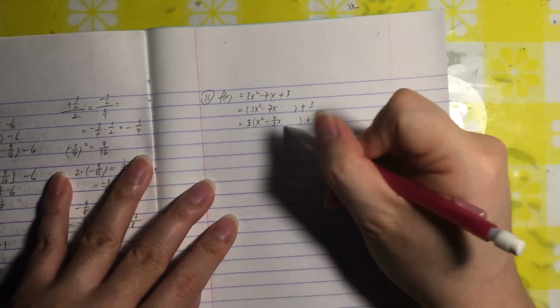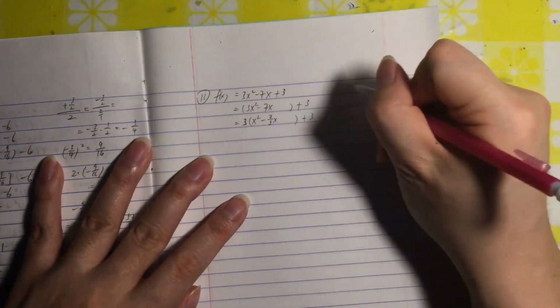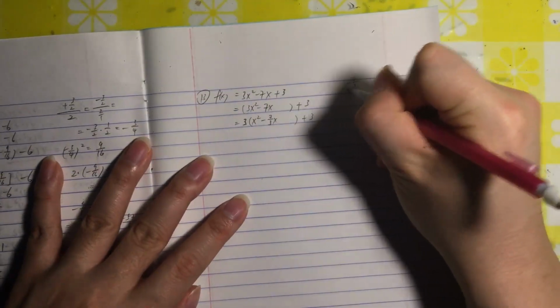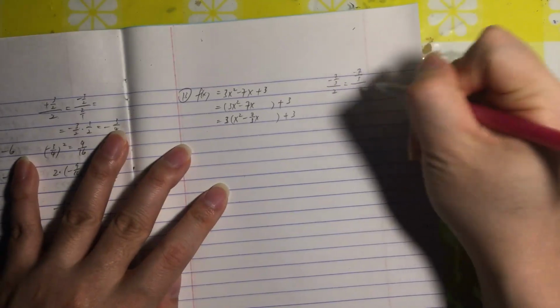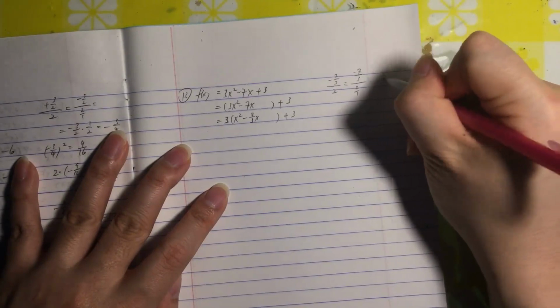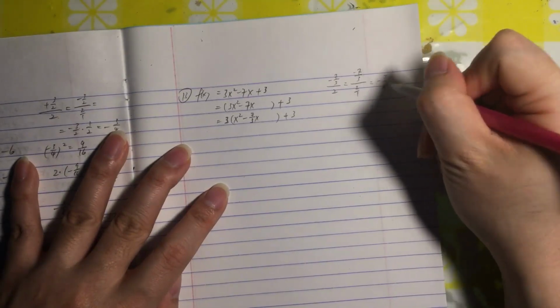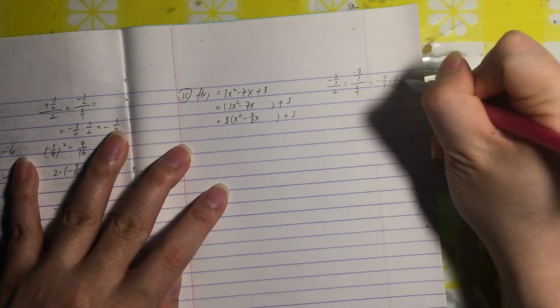Next, try to add a term here to make a perfect square trinomial. So take the middle number, negative 7/3, divided by 2. For 2, I can write it as 2/1. Negative 7/3 divided by 2, I can write as negative 7/3 times the reciprocal 1/2.